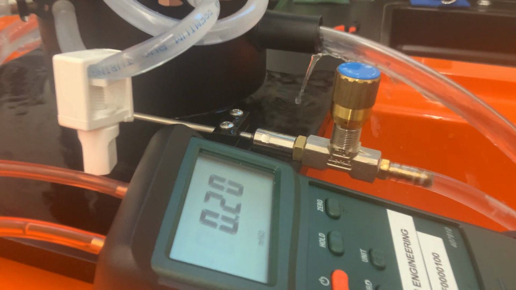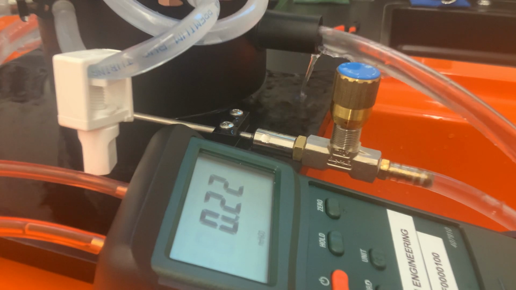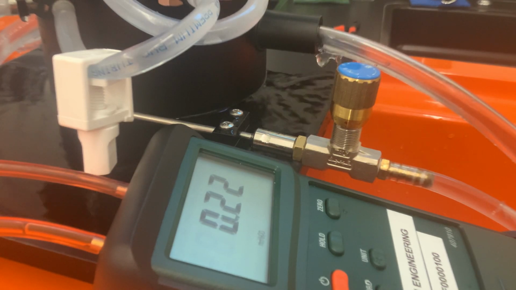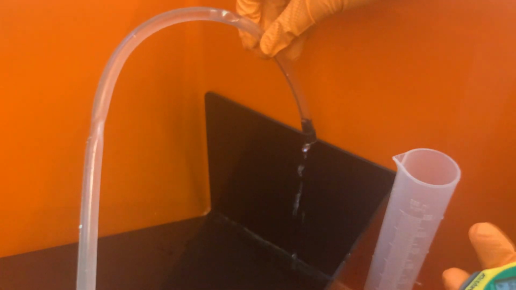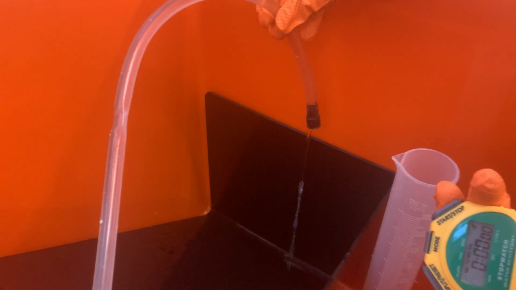At this position, I have to give a couple of seconds to balance out. So at this position, the head loss is 0.22. Again, what we have to do is collect the water for a certain given time. So I have my stopwatch ready, and I have my water outlet. I'm going to turn both of them on at the same time.